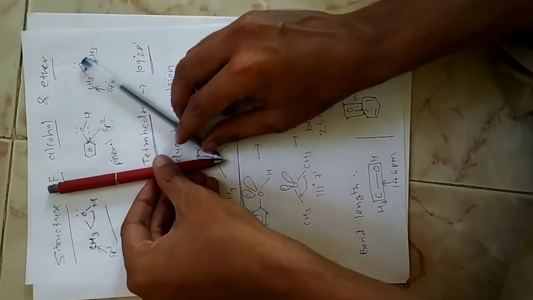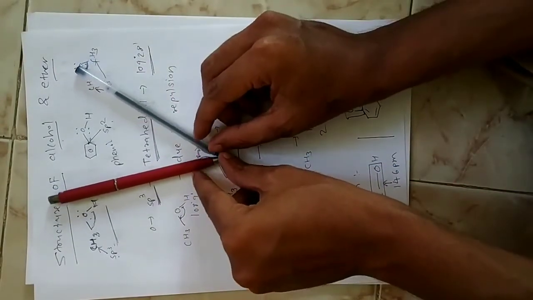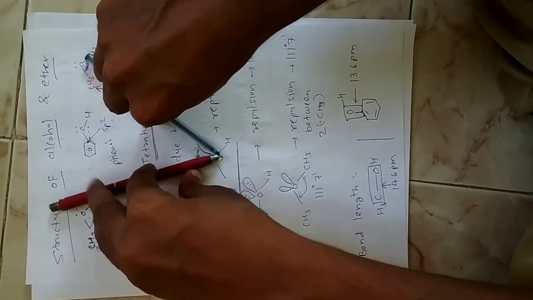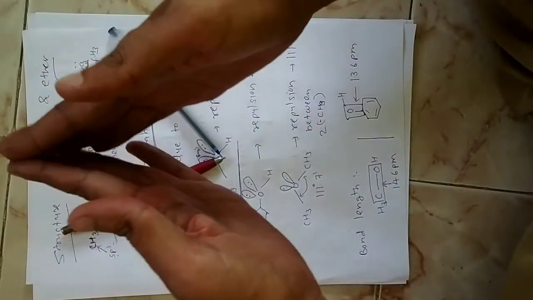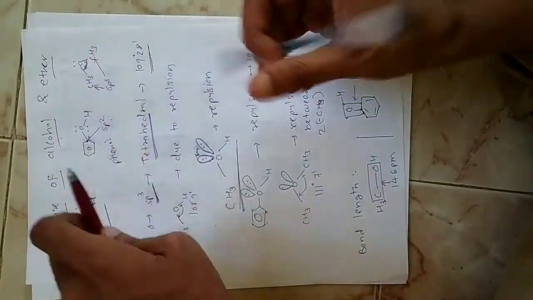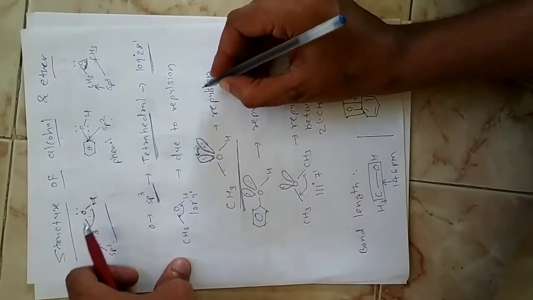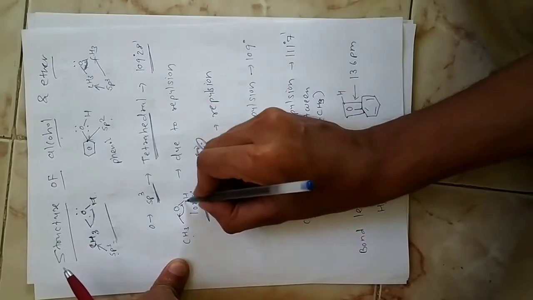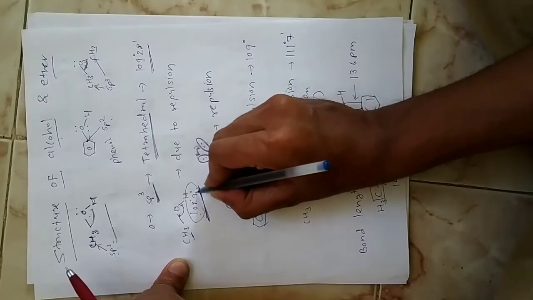In this structure, you can see CH3 and H. These are lone pairs of electrons. There will be repulsion between them, so they go away from each other. So this CH3 and H will come together. The bond angle contracts here, and the bond angle becomes 108 degree 9 minutes in alcohol. Again, in alcohol the bond angle is 108 degree 9 minutes.